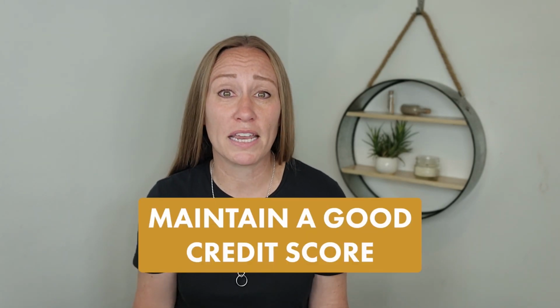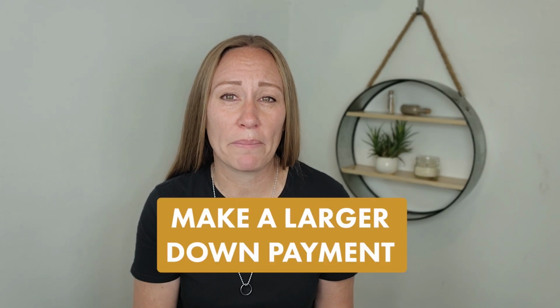Now, here are some tips to snag the best rate. Number one is probably obvious, but be sure to maintain a good credit score. Another thing to consider would be to make a larger down payment. Putting more money down reduces the loan amount, making you a less risky borrower. You can ask your lender if this could get you a lower rate.